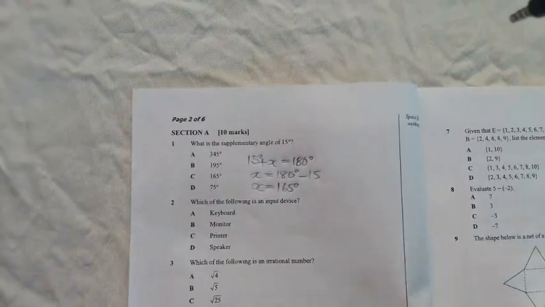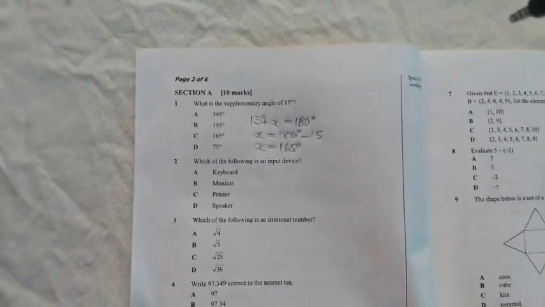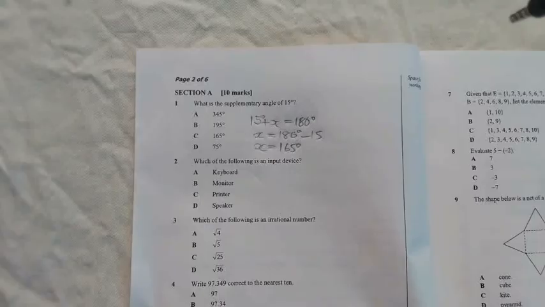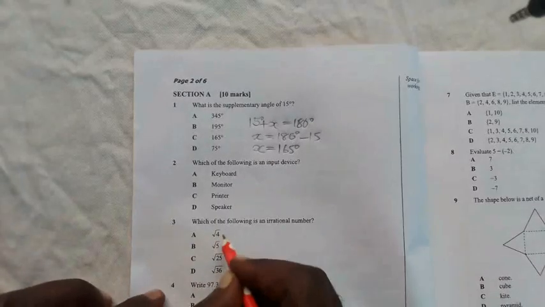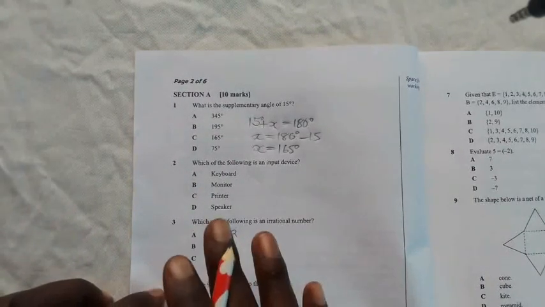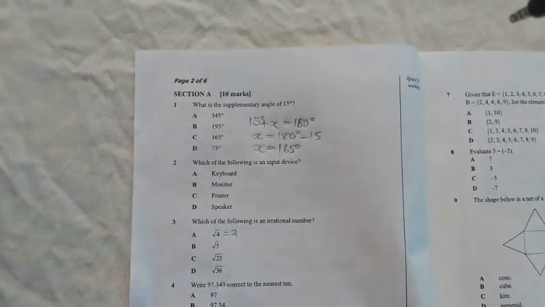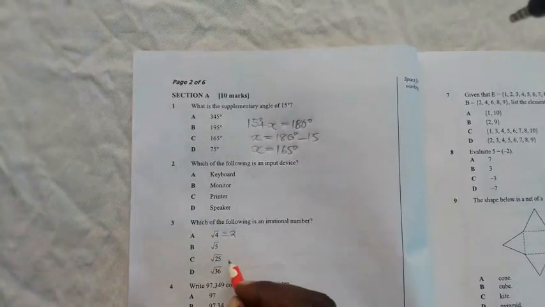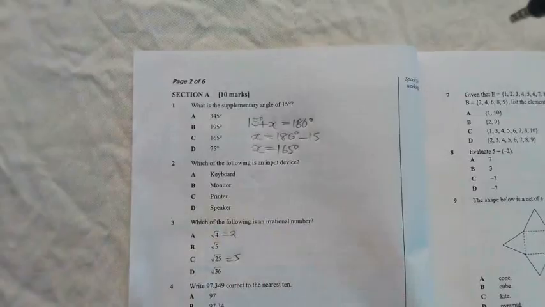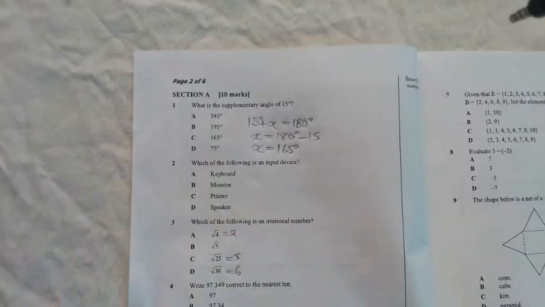Then we're going to go to question 3, which is: which of the following is an irrational number? The square root of 4 is equal to 2. The square root of 25 is equal to 5, and the square root of 36 is equal to 6. These three numbers are not irrational numbers, they are rational numbers.